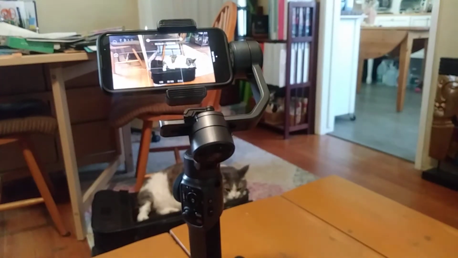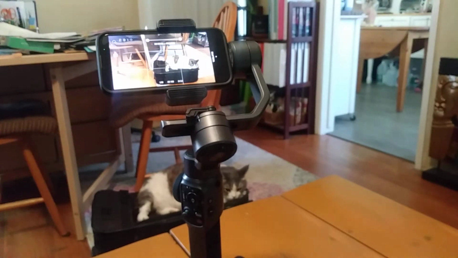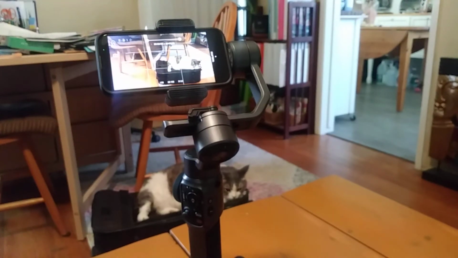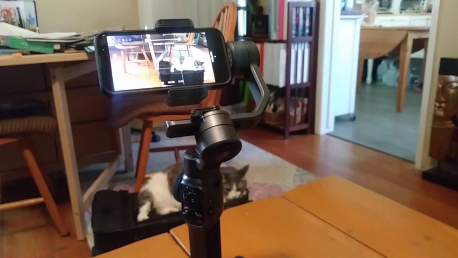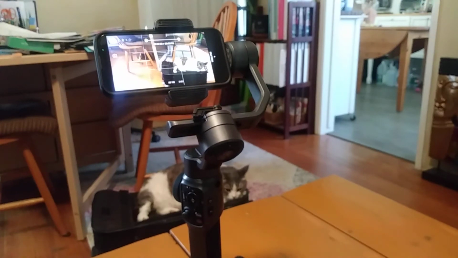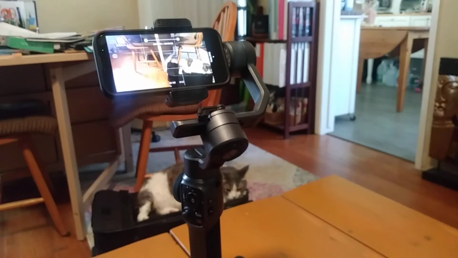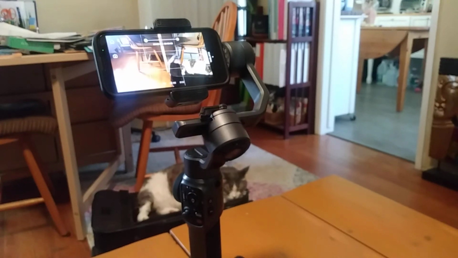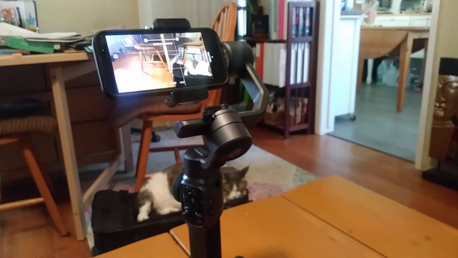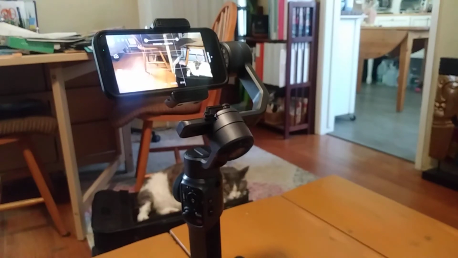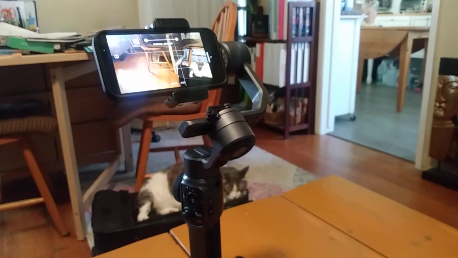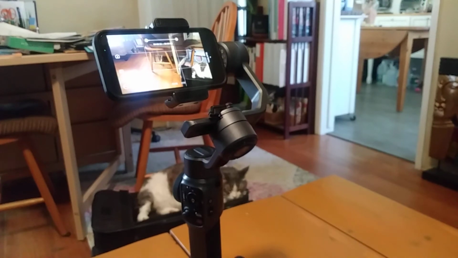Interesting. Did you notice that? I had set it up to move clockwise to the right, but it's actually moving itself to the left, the other direction. That's weird.